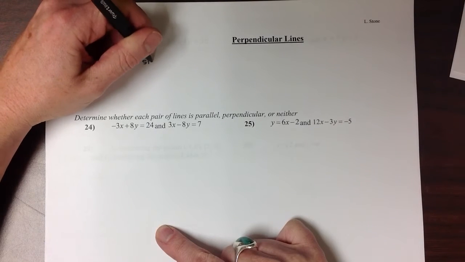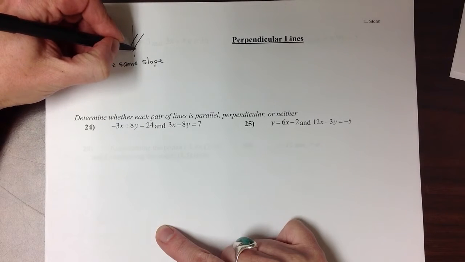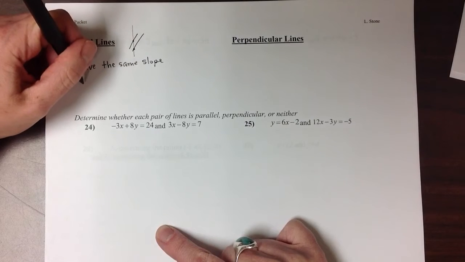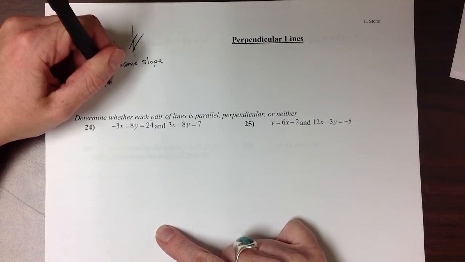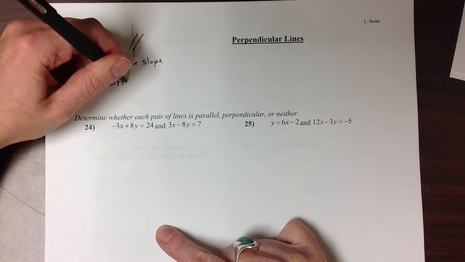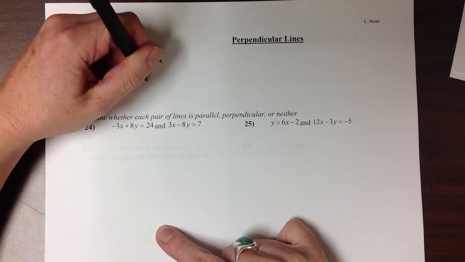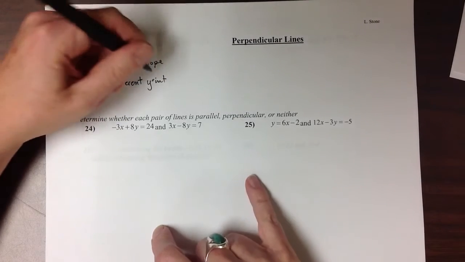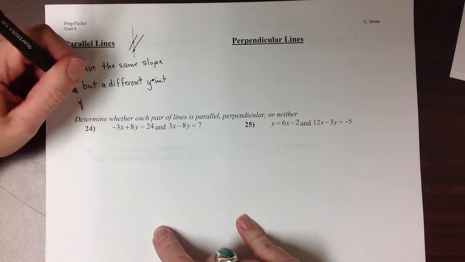but their y-intercept, the point at which they cross over that vertical axis, is different. So mathematically, we explain this way.